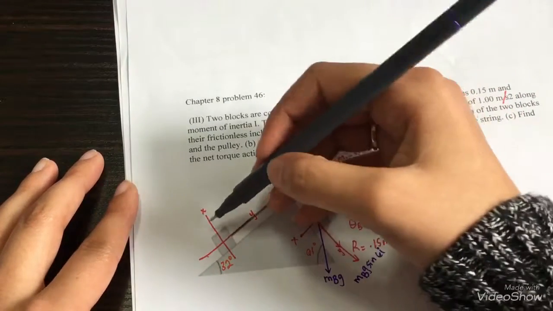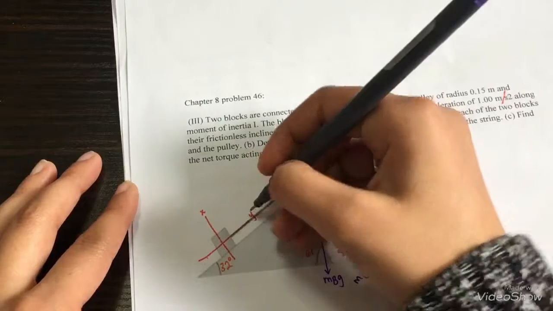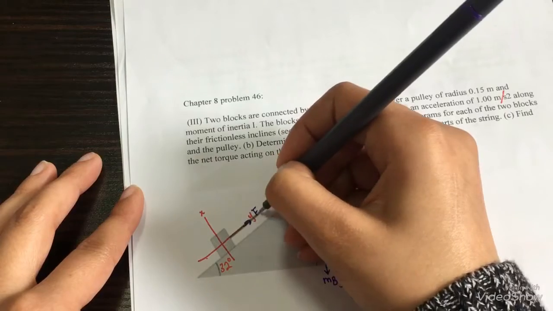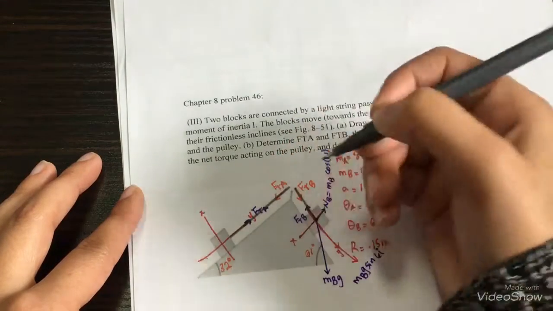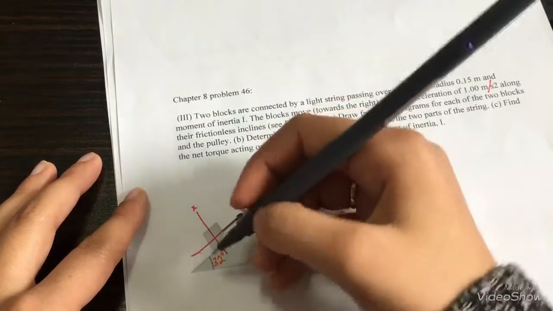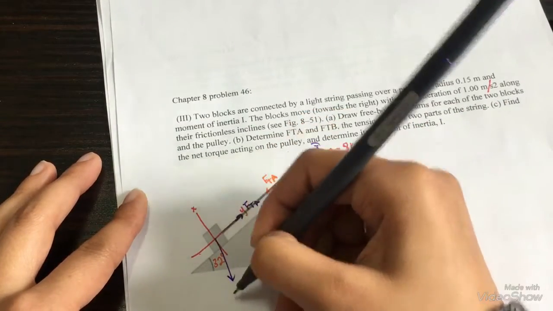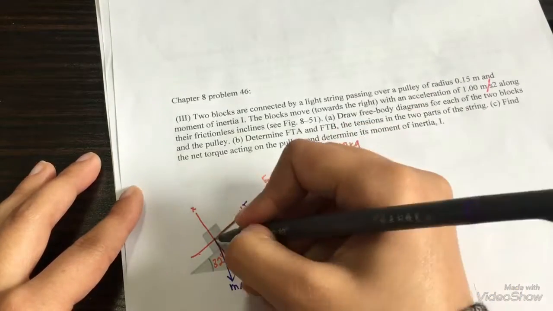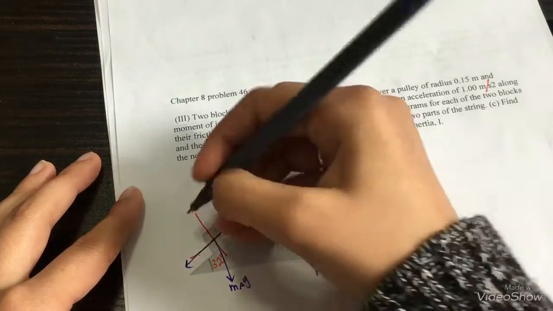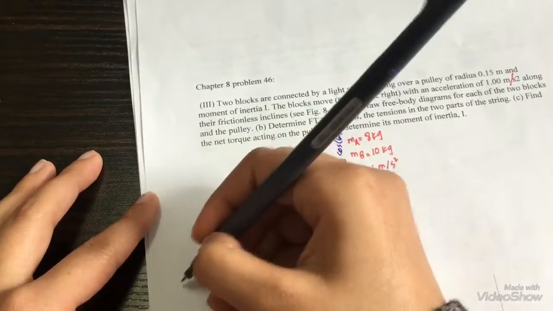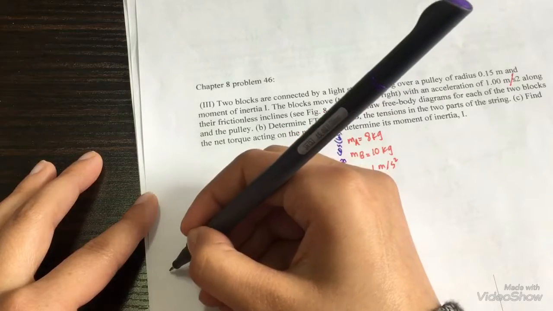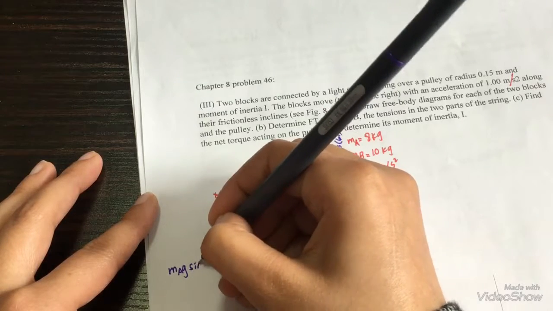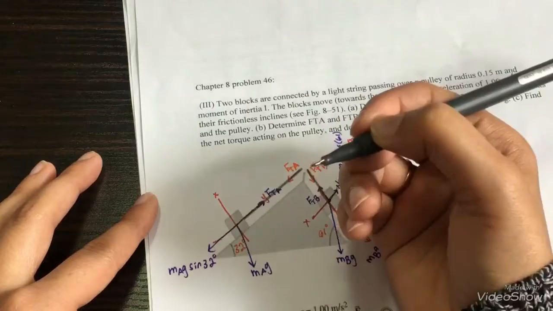So for the second block, we have here the x. Here we are going to have tension first. For A, we need to determine if it's A or B. And here, MA, which is the gravity, G. And here, since we said this is the x-axis, we are going to have MA G sine 32 degree.